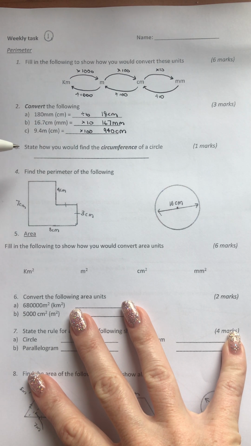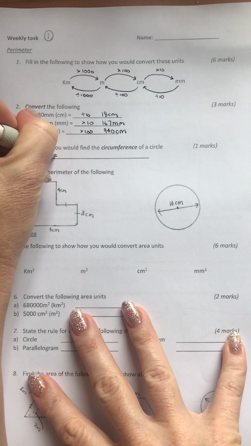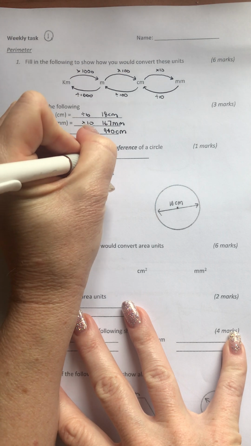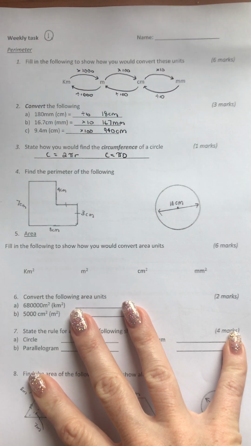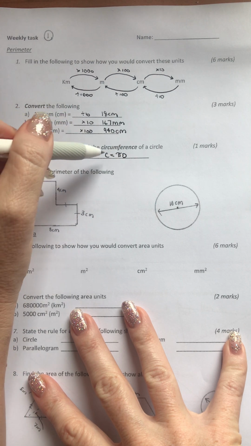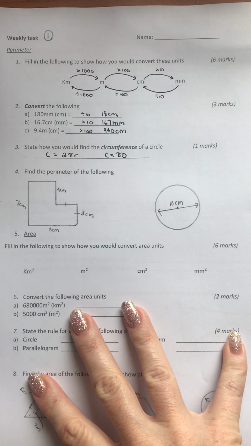Here we've got how can you find the circumference of a circle. Now there's two ways. You might have learnt C equals 2 pi r, or you might have learnt C equals pi d, where d is the diameter and r is the radius. I prefer the C equals pi d because that means you're not going to get confused with the area of a circle, which is pi r squared.